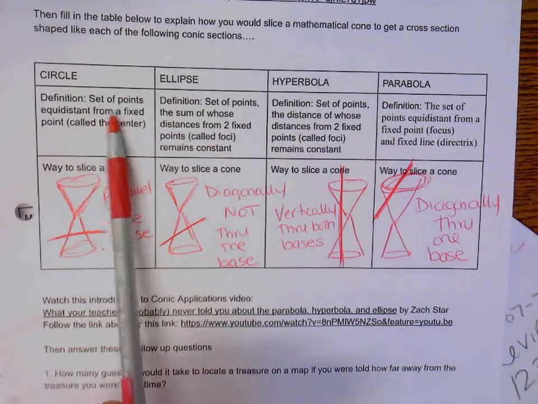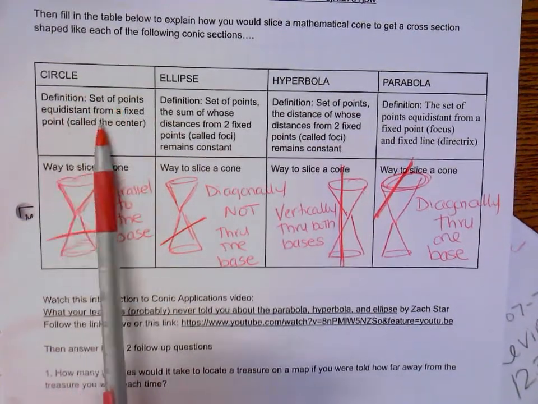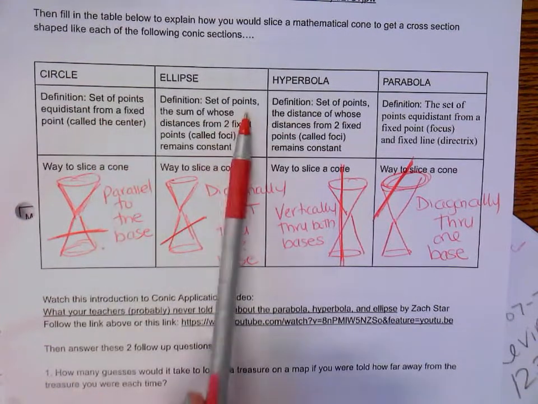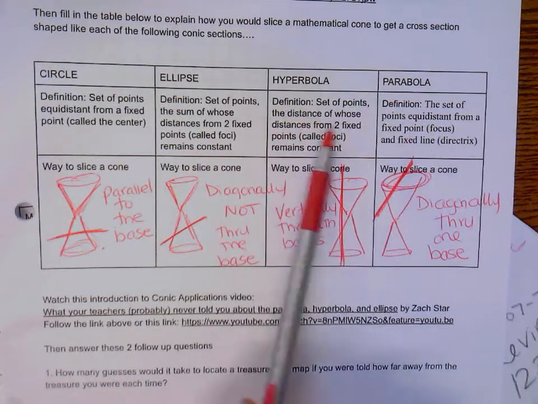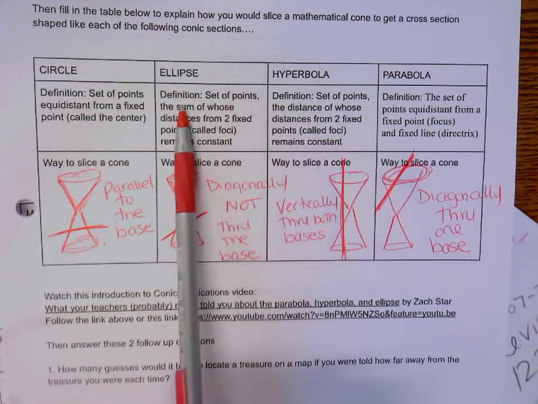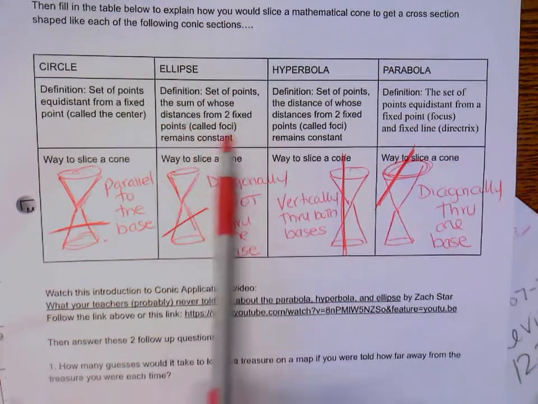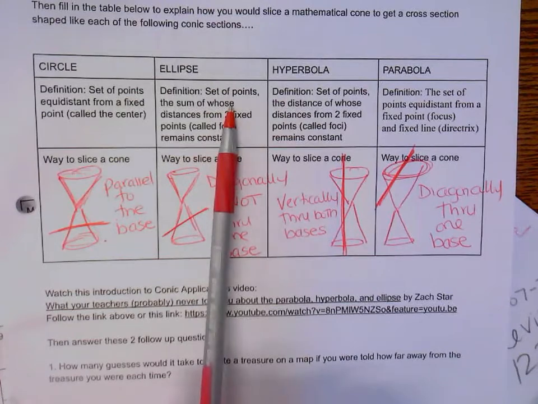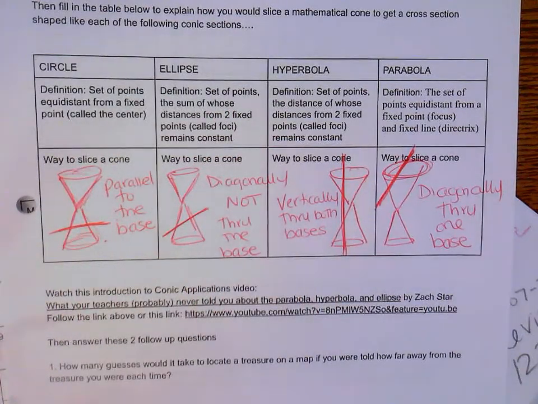It's a set of points that are all equidistant from a fixed point called the center. So we'll come back to these other definitions and I'll show you what they mean later. Right now they just look like jumbled words, right? A set of points, the sum of the differences from two fixed points called foci is constant. We're going to see what that actually means when we study ellipses. So for now, just the big idea of what are the four that we're studying and how do you cut a mathematical cone to generate them, right?